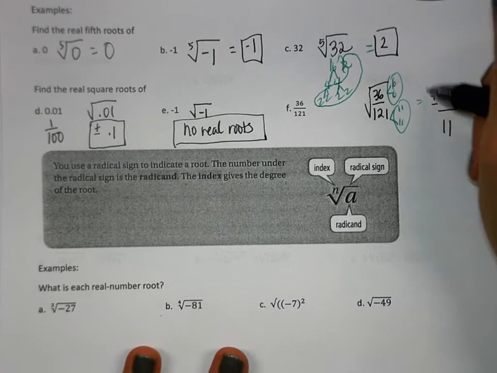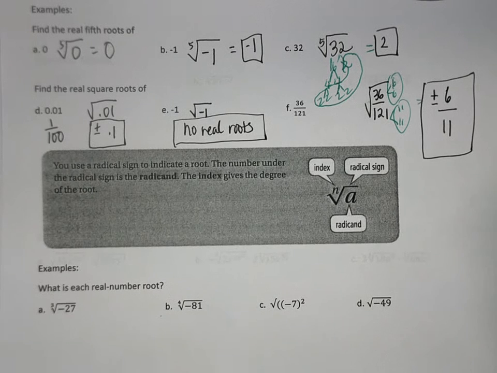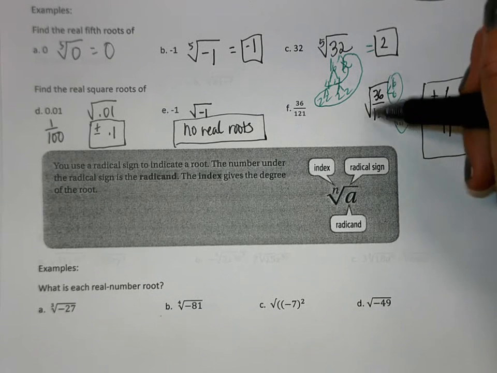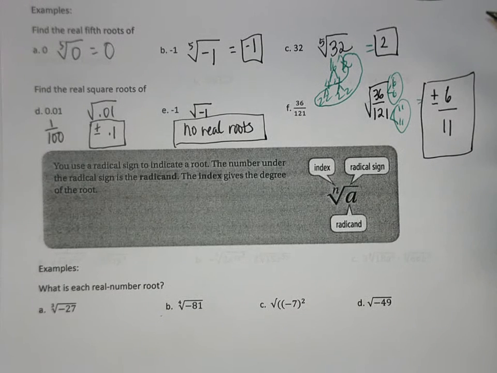You just take away the root. Say that one more time. Take away the root since you've already taken it. So since this is a square root, you need 2 in order to take something out of the root, and then there wasn't anything left over. Okay?